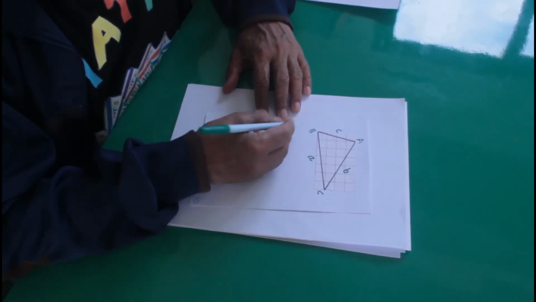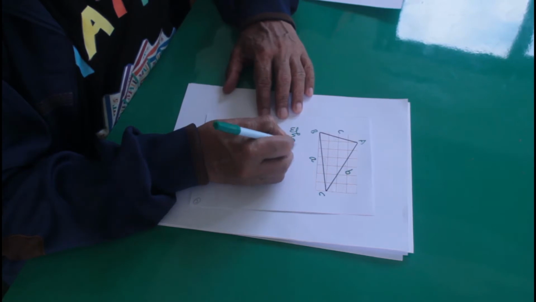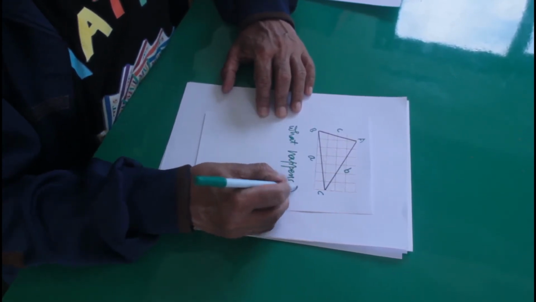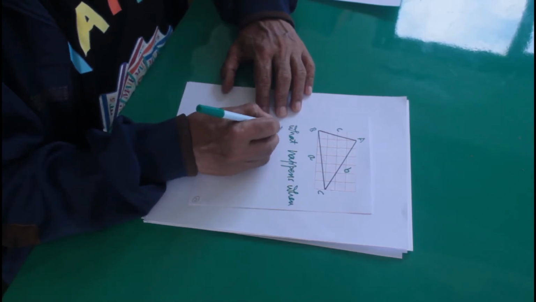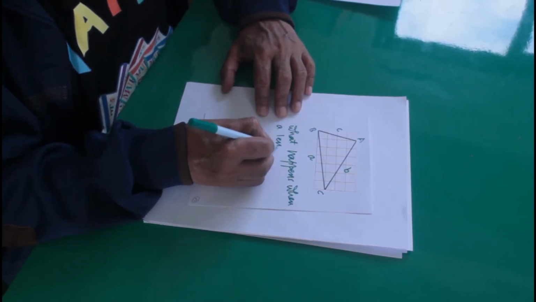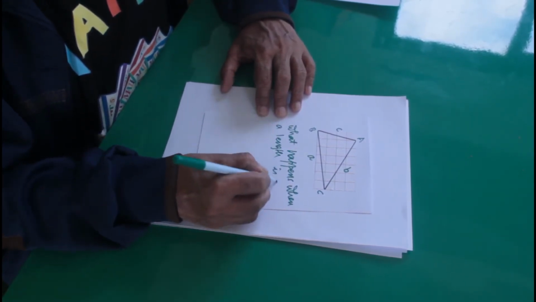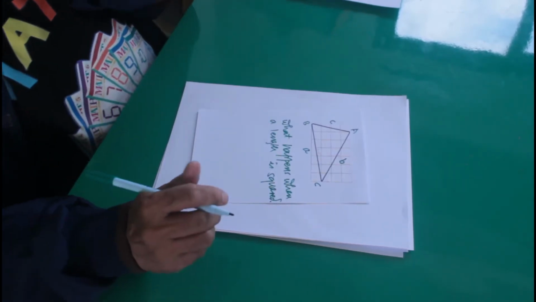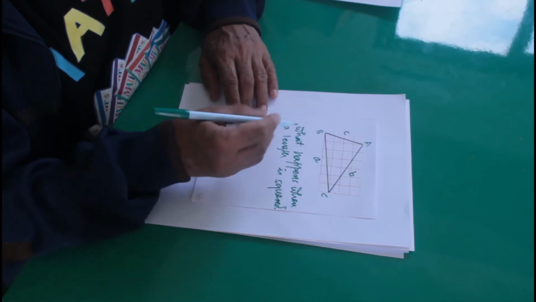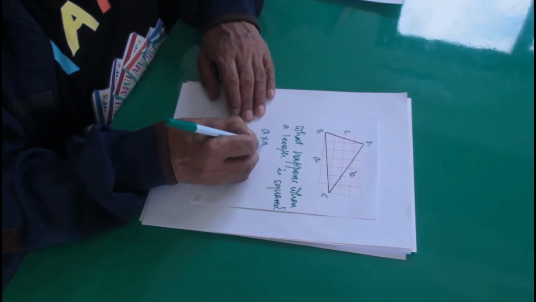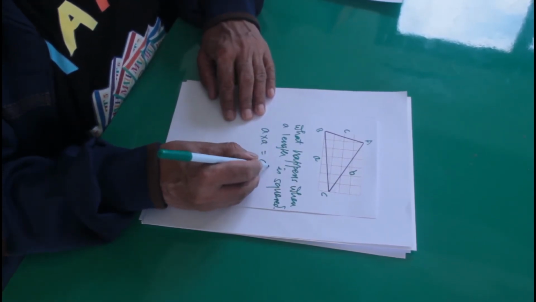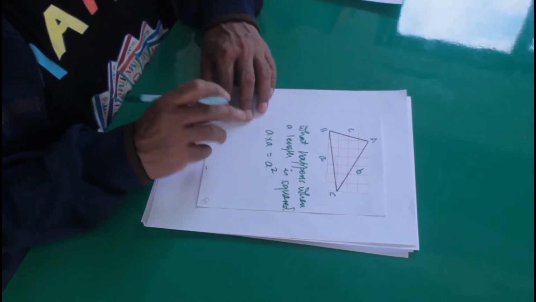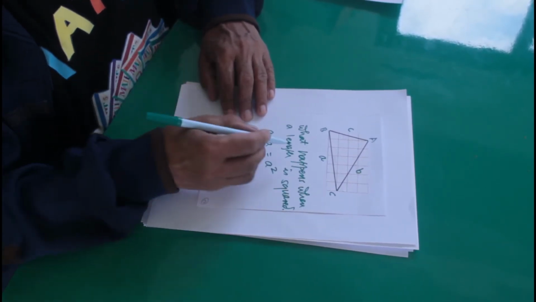There is one question: what happens when a length is squared? What does it mean? A square means it is multiplied by itself. For example, if I multiply a by a, it becomes a square. And what does it mean? It means the area of a square having the length a.